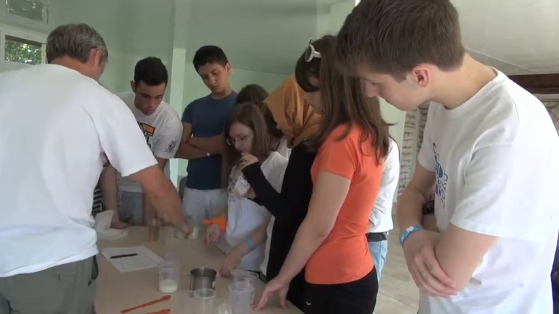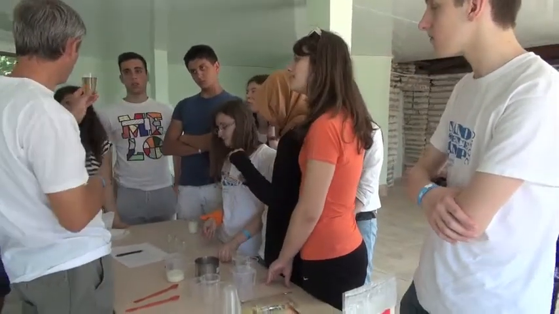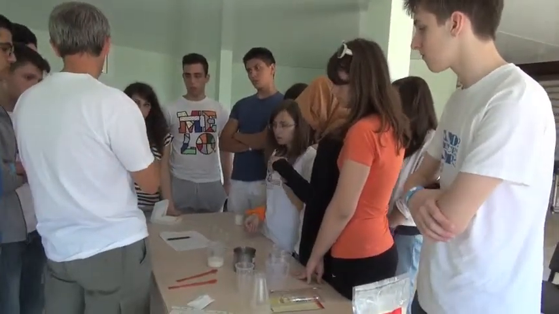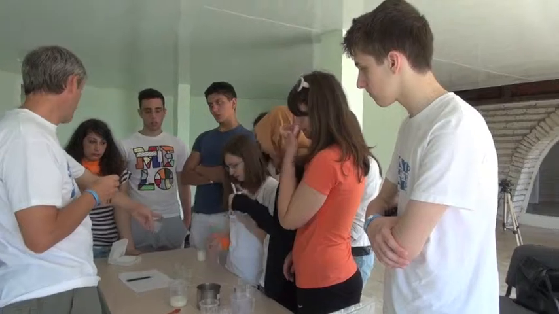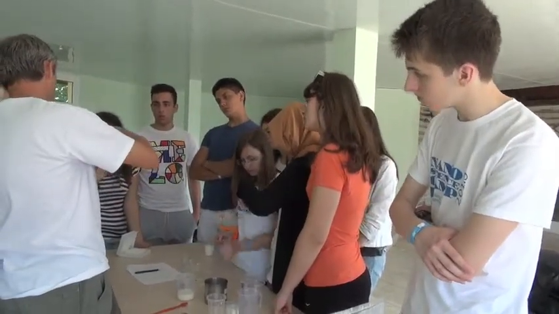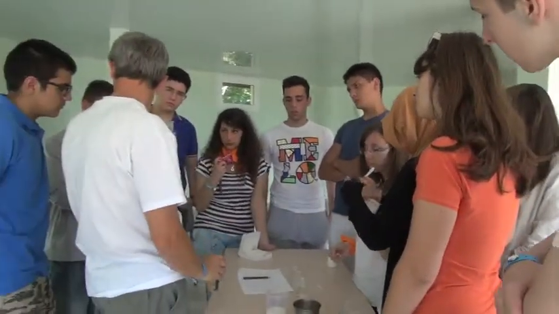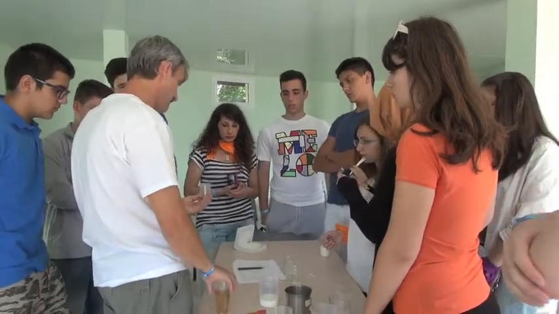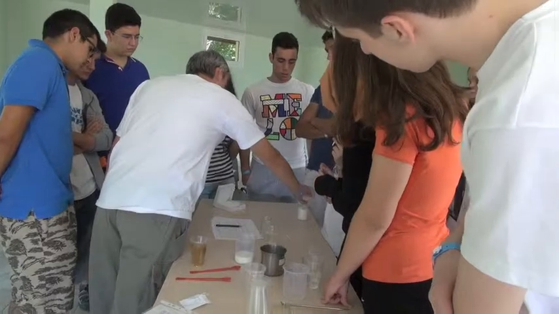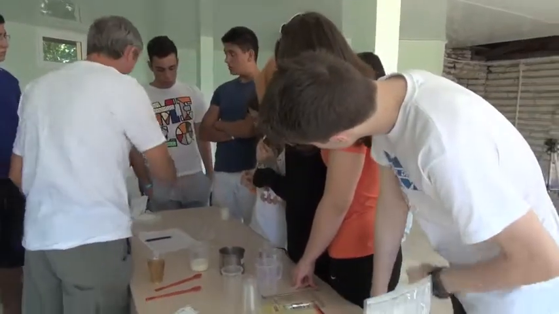Now, I will add a small quantity of vinegar to the old milk. I will add the same amount also to the cold milk and the warm milk. 20 milliliters I will add. And you must observe what will change also in the aspect of the milk.